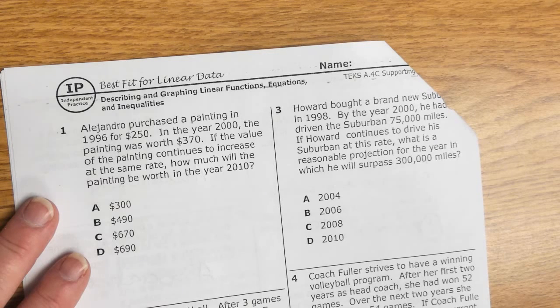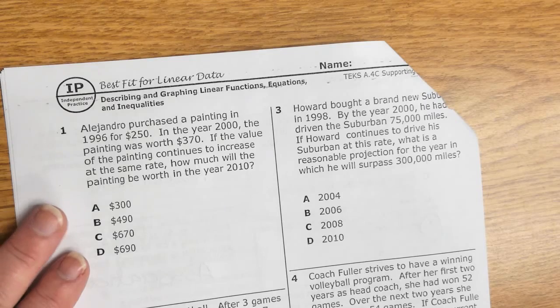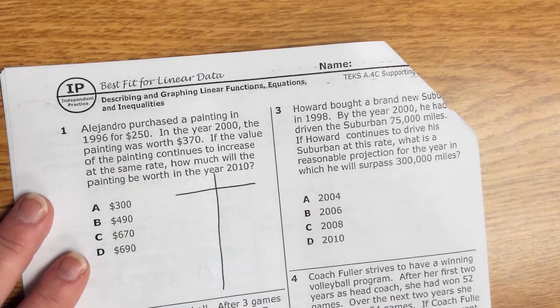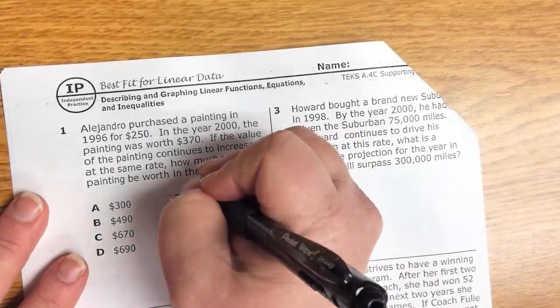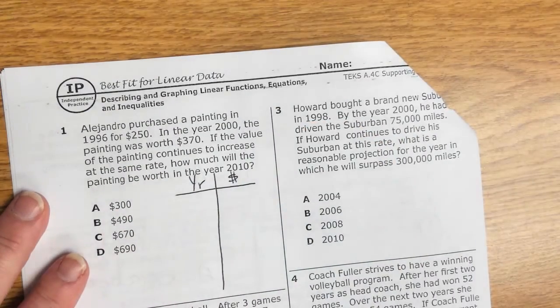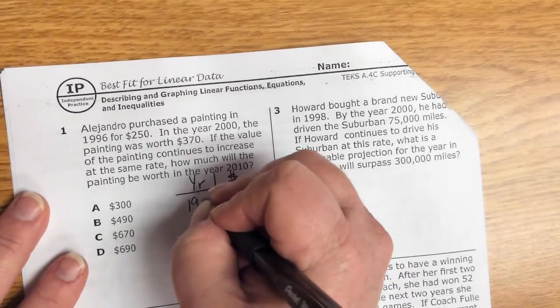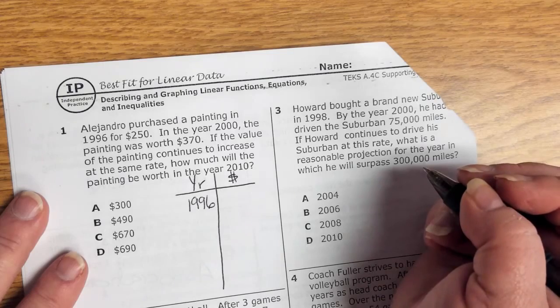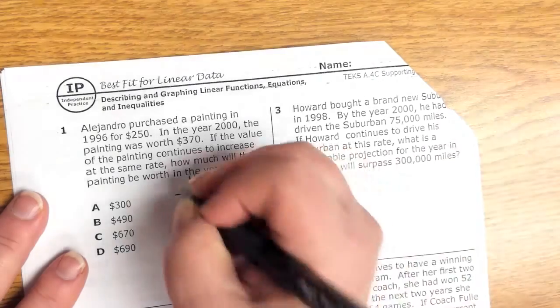If the value of the painting continues to increase at the same rate, how much will the painting be worth in the year 2010? So, here we go. We have 2 sets of data: year and dollars, right? So 1996, he purchased it. What year is that? Year 0.